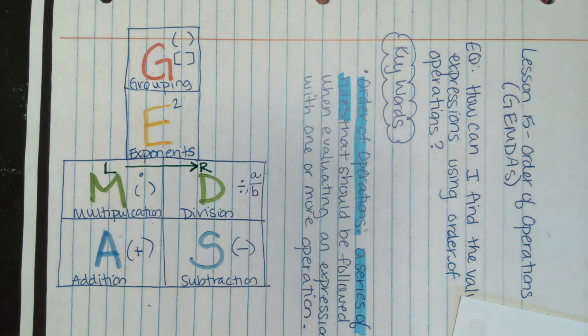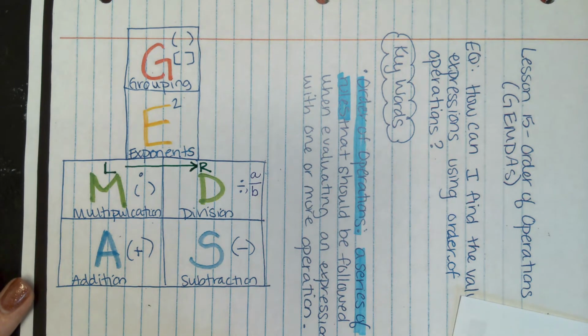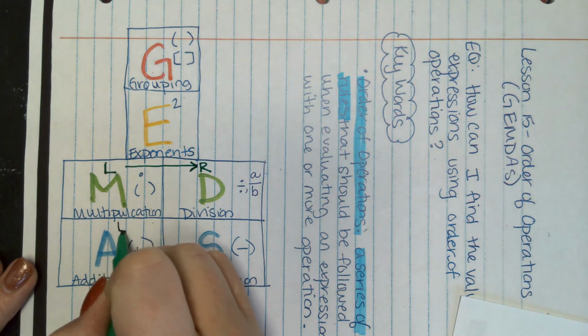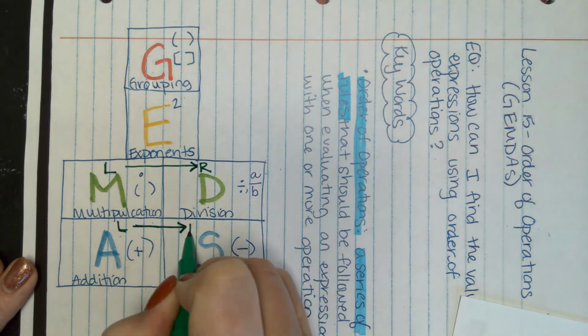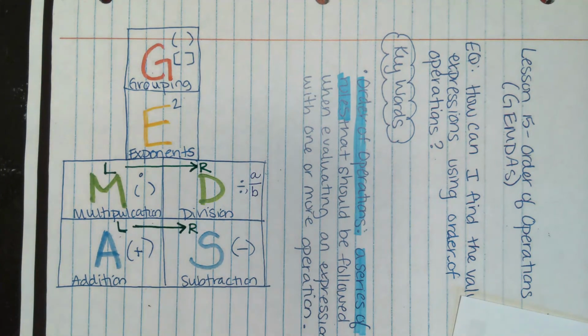And lastly, we have our addition and our subtraction. Now the same rules with going left to right apply to our addition and subtraction. If I have subtraction first instead of addition, I have to do that subtraction before I can do my addition.